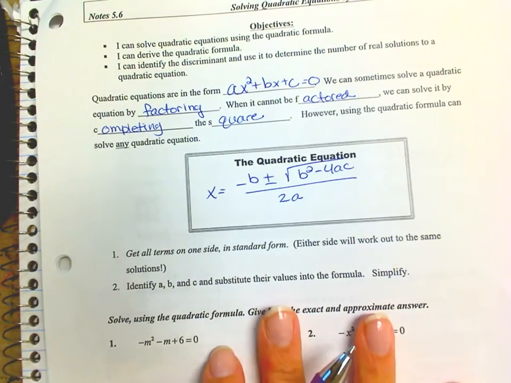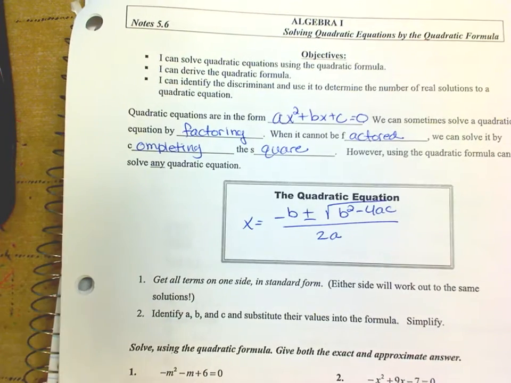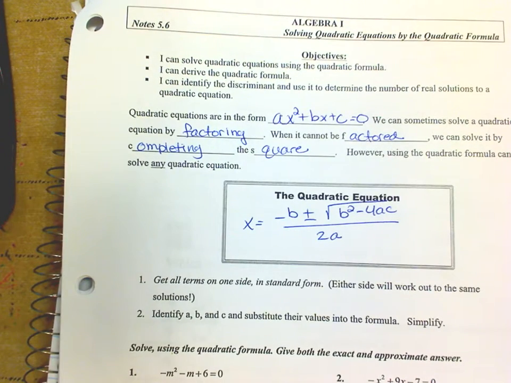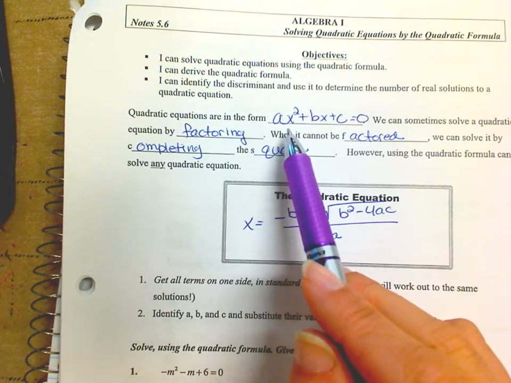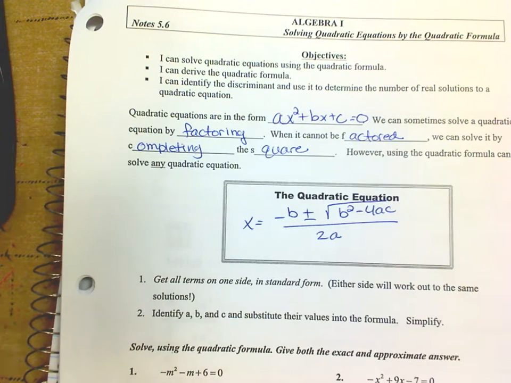All right, for your 5-6 notes, here we are, completing these, or not completing the square, the quadratic formula. A lot of people like the quadratic formula. You plug in some numbers, you do some math. It's math you pretty much already know. It's nice. So when you have quadratic equations, it's in the form ax squared plus bx plus c equals 0.